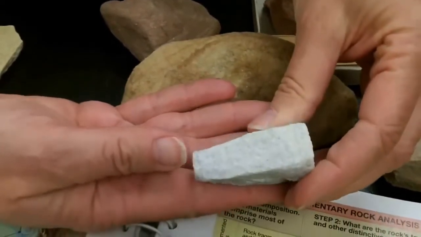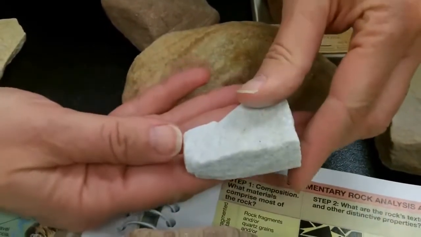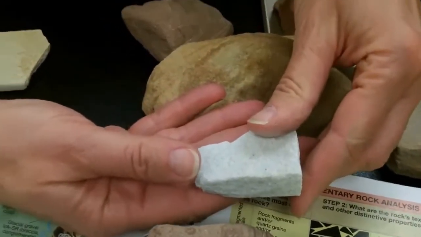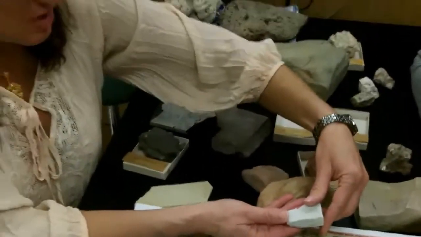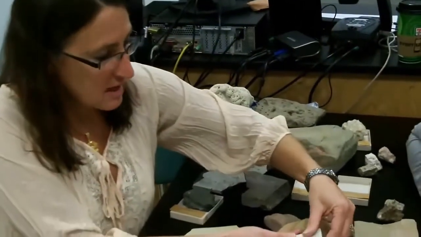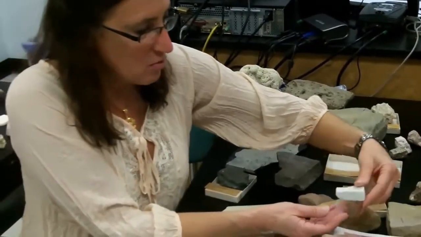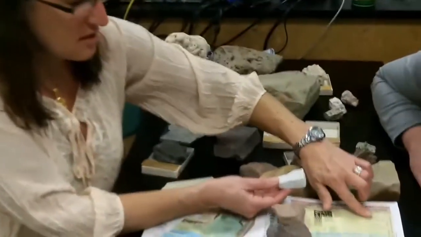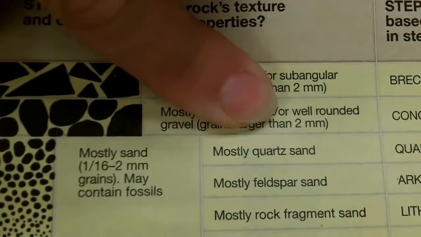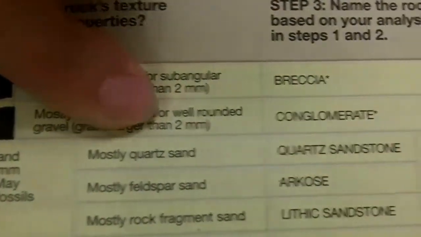If you take this rock and you look at it under a microscope, you will see that these are beautiful, clear quartz grains, and they're held together with a nice quartz cement. So we're going to pretty much think this is a quartz sandstone. Got it. Quartz-sized grains, quartz sand composition, quartz sandstone.